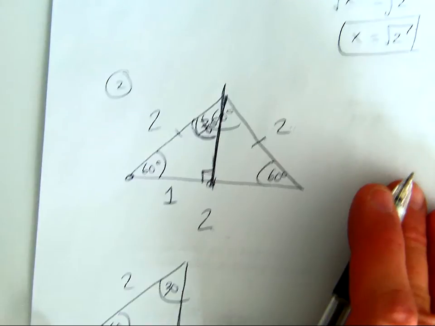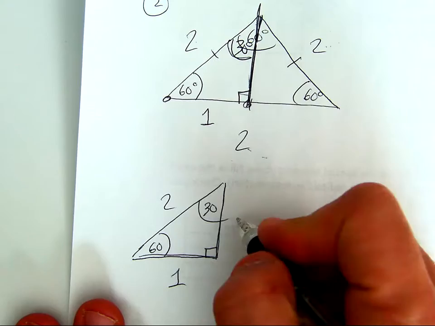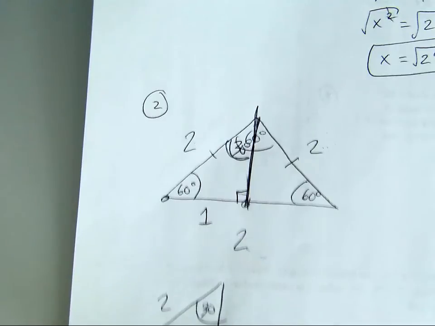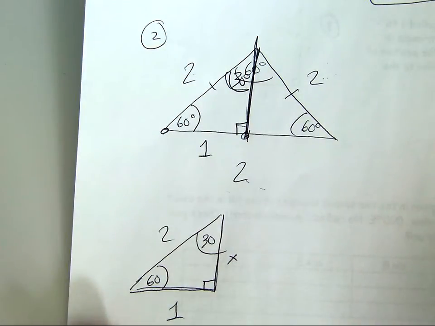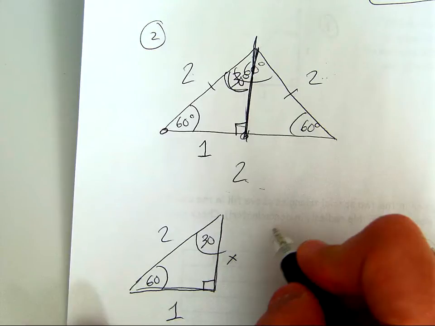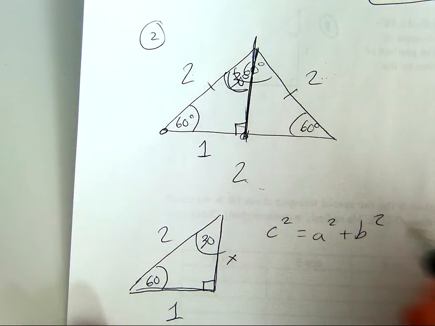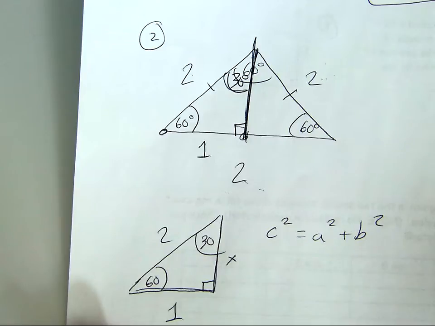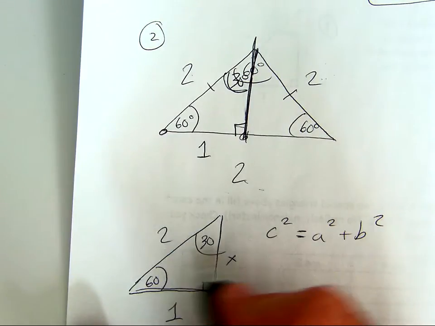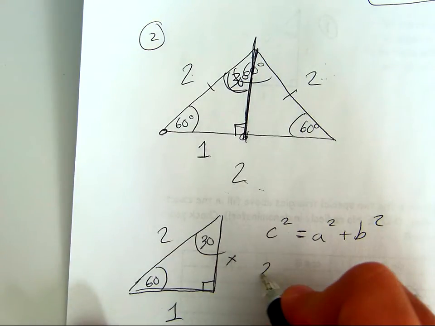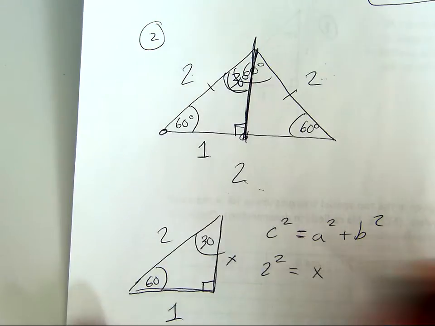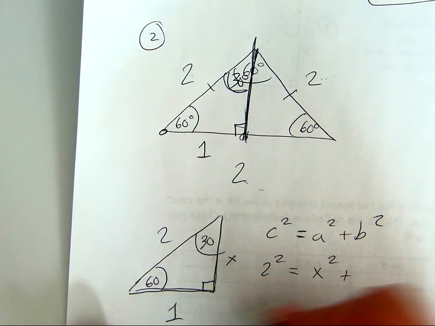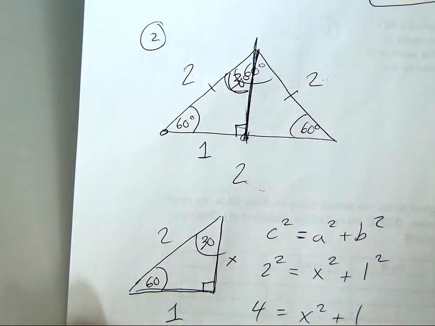And we can come up with what this is right there. So I'm going to come up with this side length here. Again, c squared is equal to a squared plus b squared, the Pythagorean theorem. And if I plug in the correct numbers, your c value is 2. So 2 squared is equal to side length 1, which is, let's say, x squared, plus side length 2, which is 1 squared. So 4 is equal to x squared plus 1.